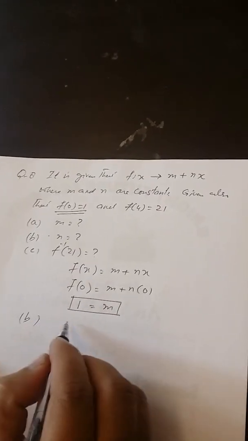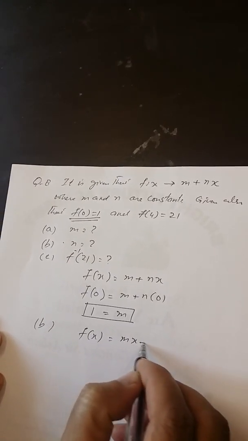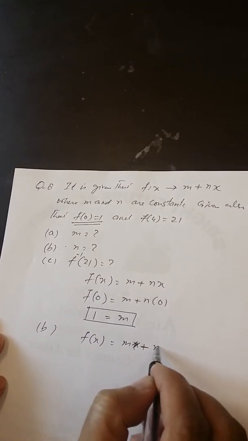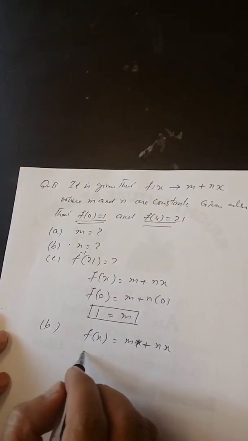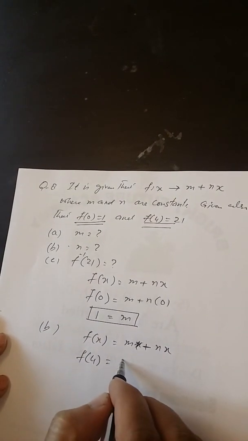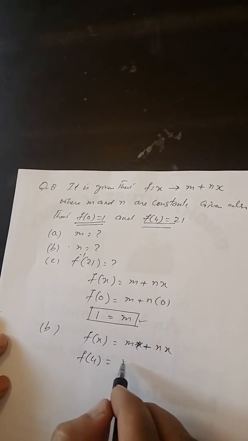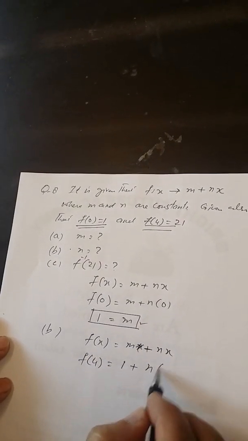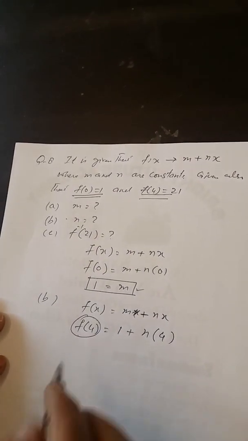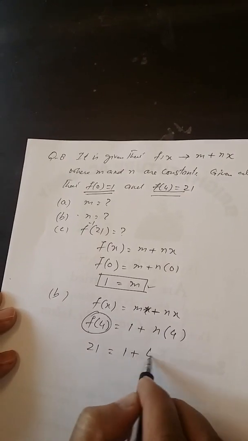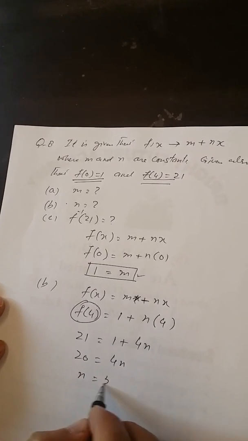Now part B, for the value of n, given that f of x is equal to m plus nx. Now f of 4 is 21 is given in the question. So f of 4 is equal to, I can use this value which I have already found, which is 1 plus n into x, which is 4. Now this value of f of 4 is given in the question. 21 is equal to 1 plus 4n. So 20 is equal to 4n. N is equal to 5.